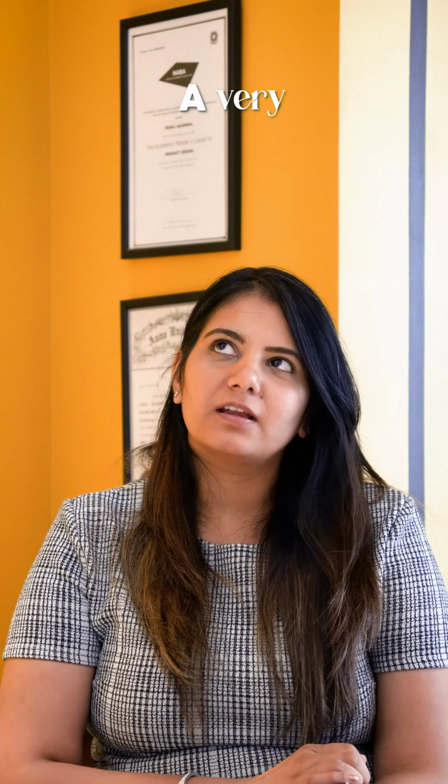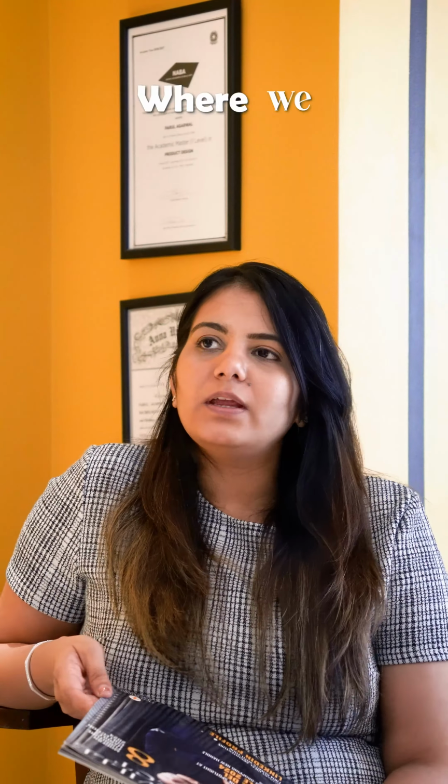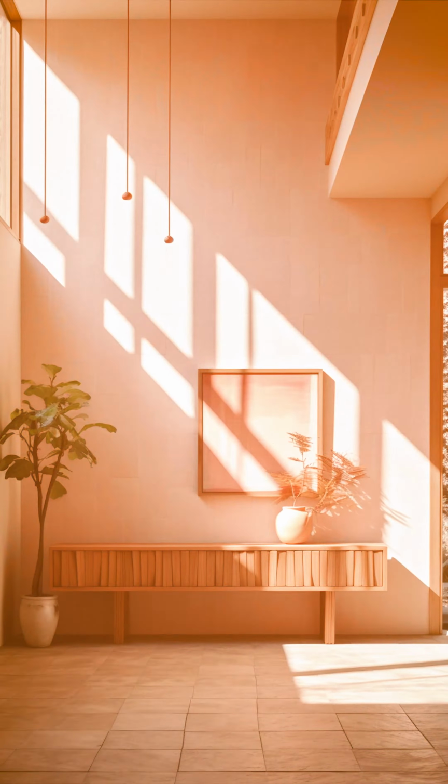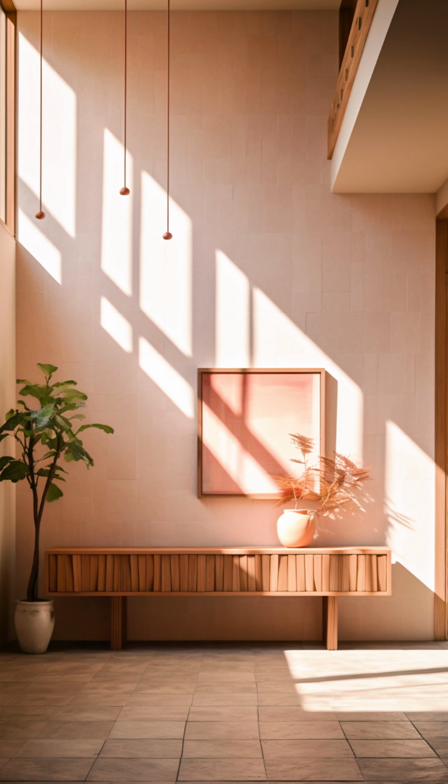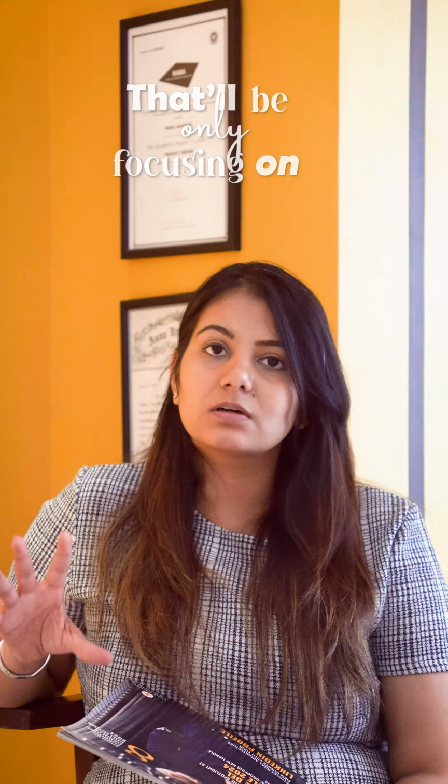Hi. So today we're going to talk about a very important topic, which is how important natural light is in architecture or interiors. So talking about a house where we have, say, natural light, I'll give you an example of a wall. So a wall with a small window will give you a certain light that will be only focusing on certain objects or elements of that space.